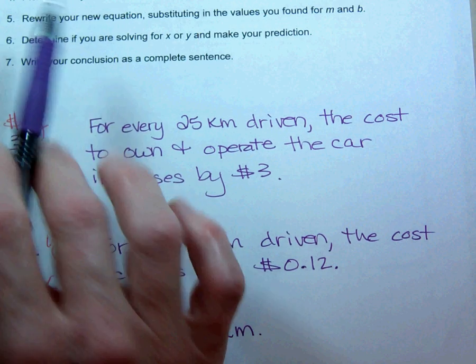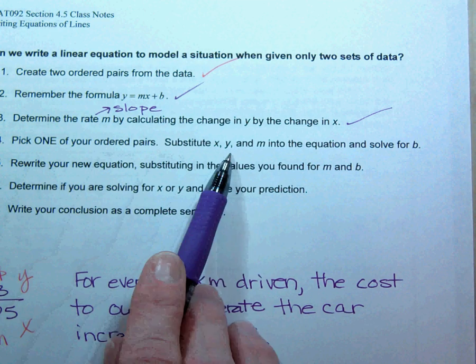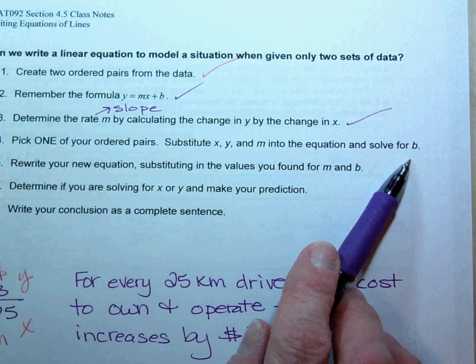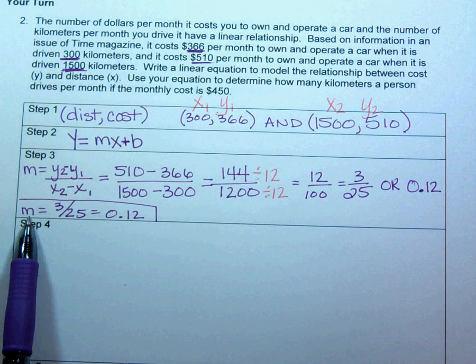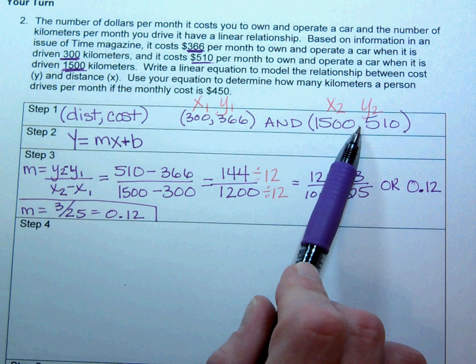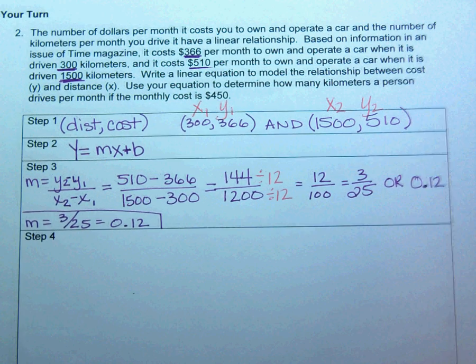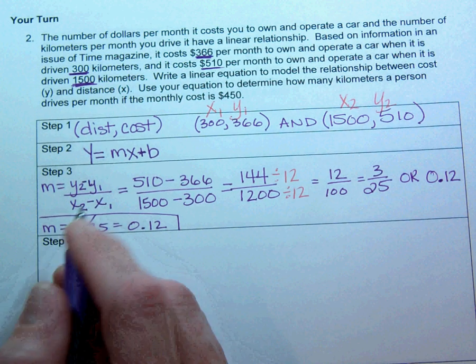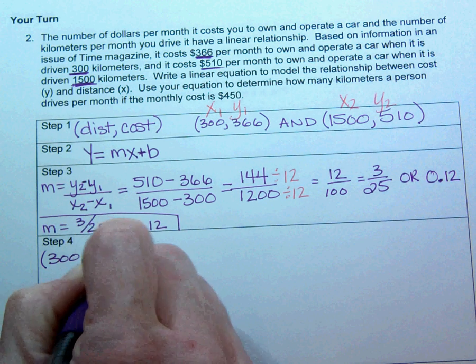Alright, step 4 says pick one of your ordered pairs, substitute x, y, and m into the equation, and solve for b. So at this point, we know the slope, and we know 2 points on the line. The only thing we don't know is the y-intercept. We just don't know where it's going to cross the y-axis. Alright, so let's figure that out. So it says pick one ordered pair, so I'm just going to choose the first one. Doesn't really matter which one I pick.